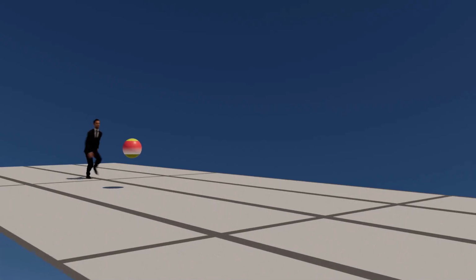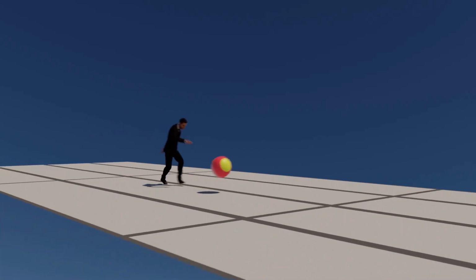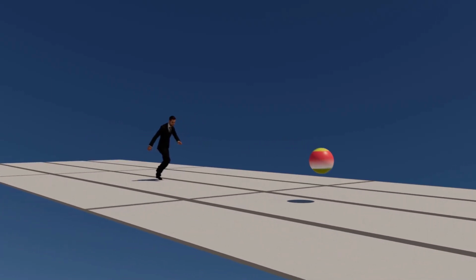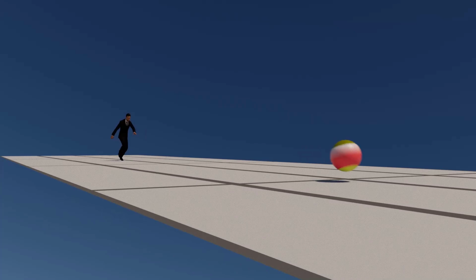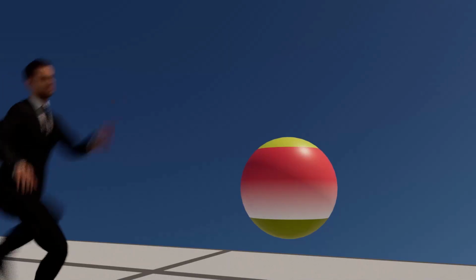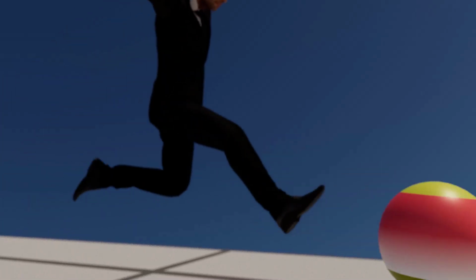And in the final rendering, which you see now where the character is kicking the ball, it is the same method. The geometry which you see of the whole character is not participating in the simulation. I have a hidden box at the foot of my character.